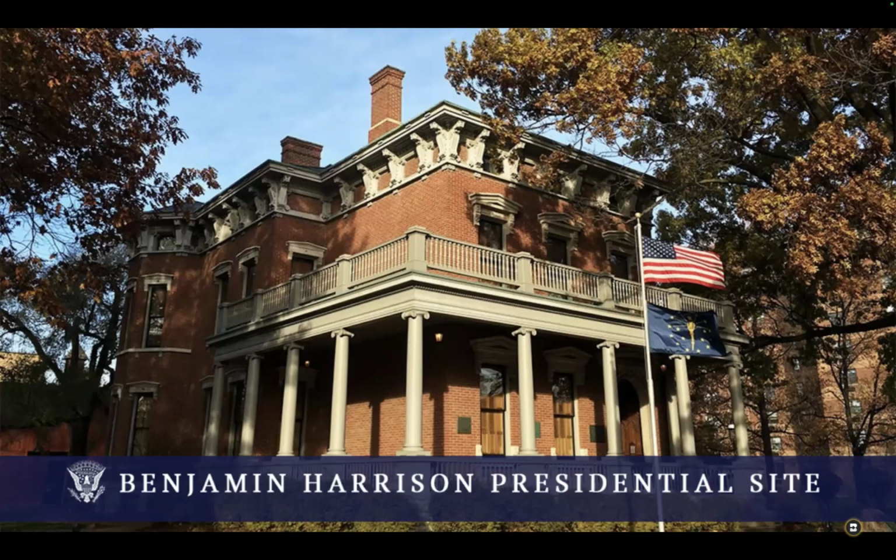It's in downtown Indianapolis. Benjamin Harrison was the 23rd president. And just to be a little evangelical about our guy Ben for a second, he was really kind of the first president of what I think of as the modern era. He was the first president, we think, to have his voice recorded, to ride in a car. He was the first president to have electricity in the White House. He was very much a progressive.